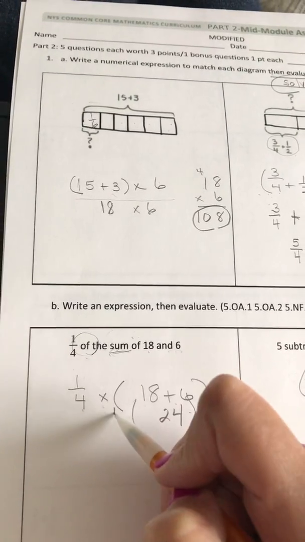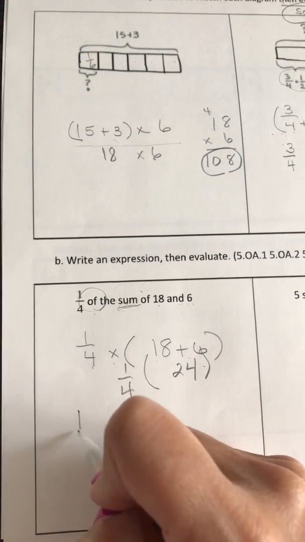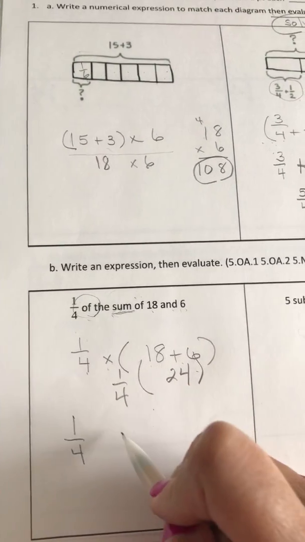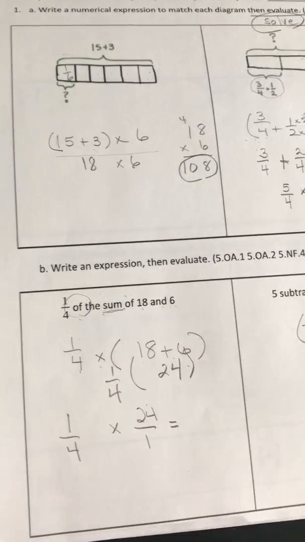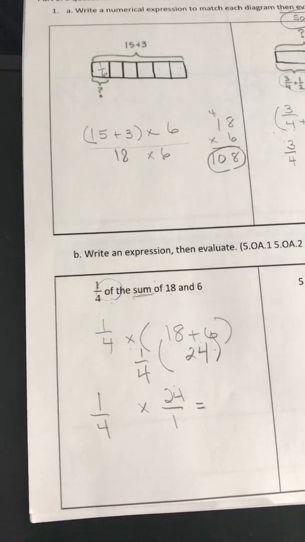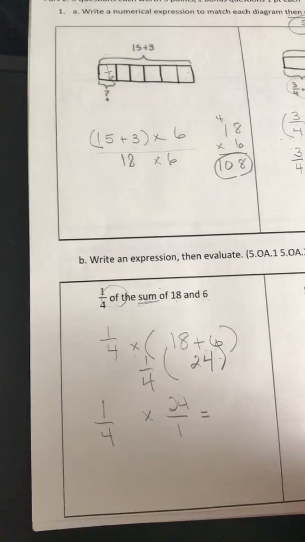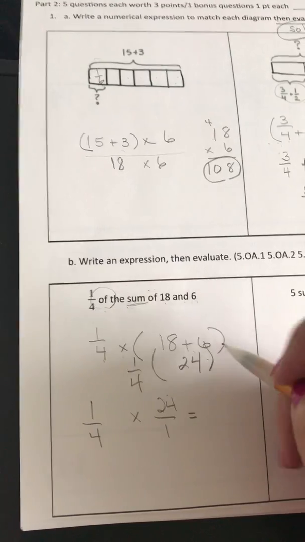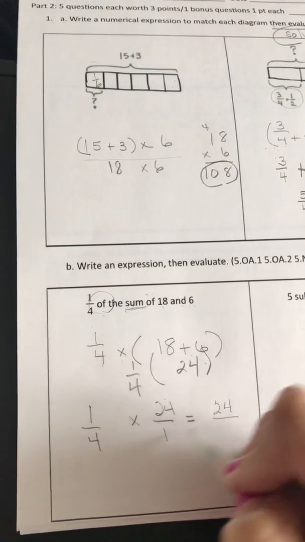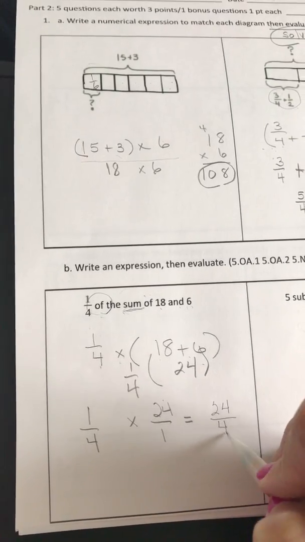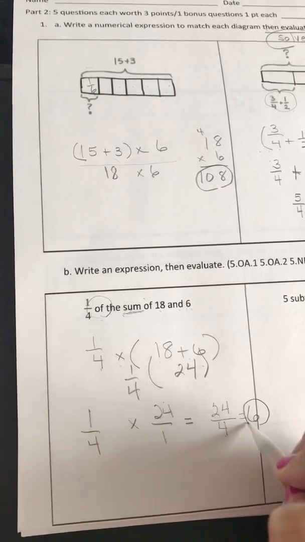times 1/4. So I'm going to come here and I'm going to write it a little bit differently. 1 times 24/1. Can I do that cross multiply thing to make it a little easier or shorter? Sure I can. I won't do that right now, but we'll get into that a little bit later. 1 times 24. 4 times 1 is 4. 24 divided by 4 is 6. There's your answer.